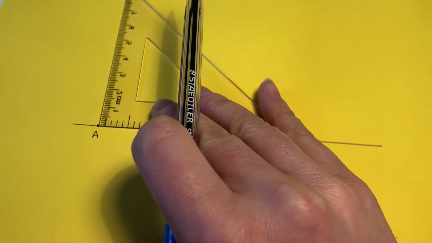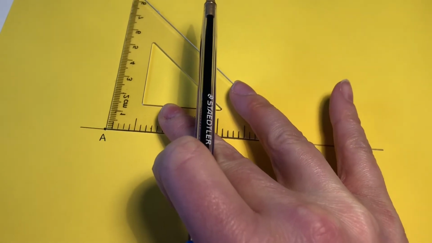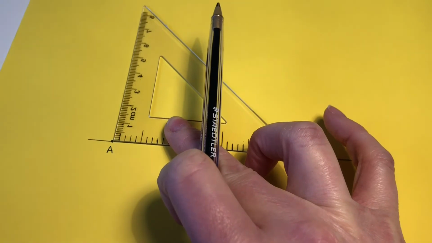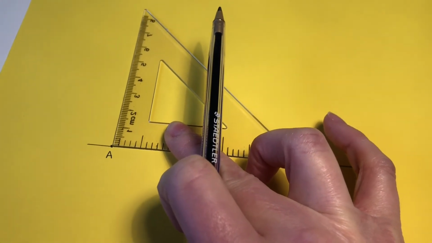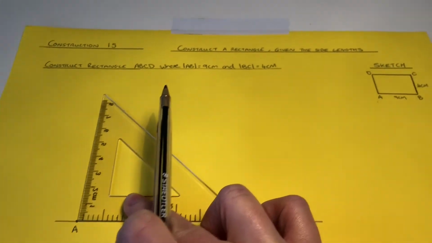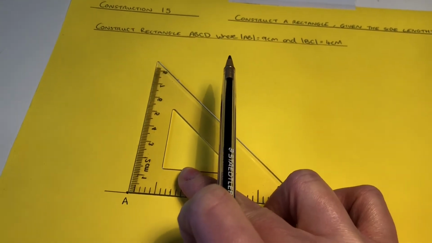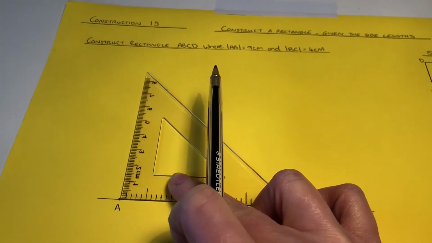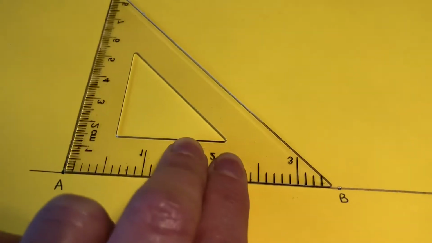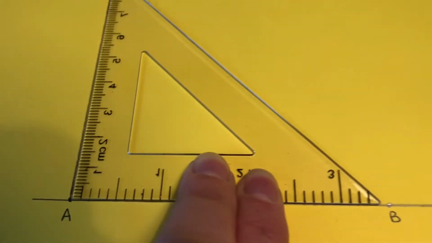We need to make sure that when you hold your set square down and it's still, the bottom of it is definitely still on this line, so that your pencil mark will go through A. We're going to keep drawing up definitely beyond the side length, which we know will be 4 centimeters, and we're going to keep going up above it. We need to show that we have got construction marks, that we have done it the correct way.